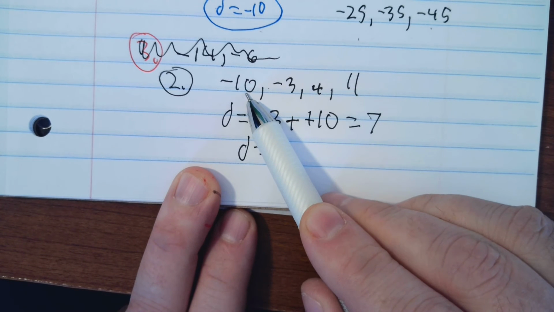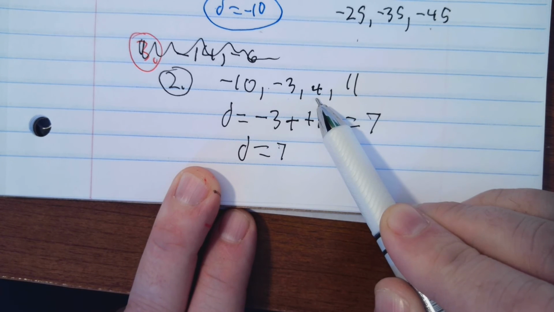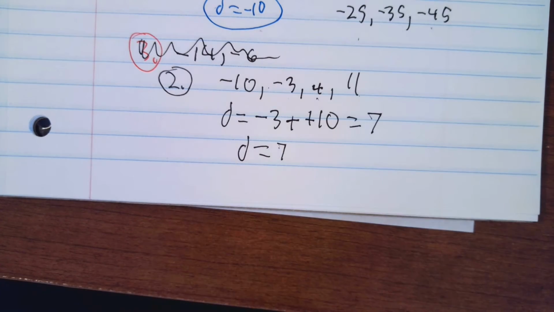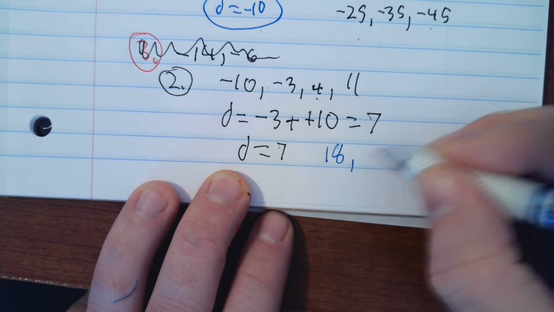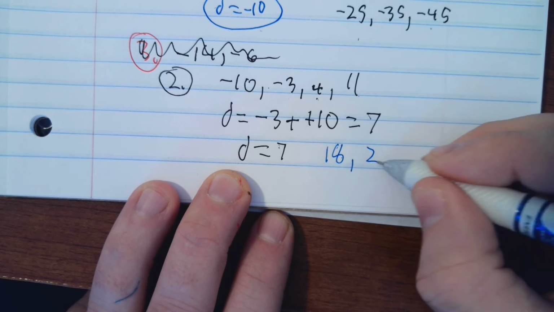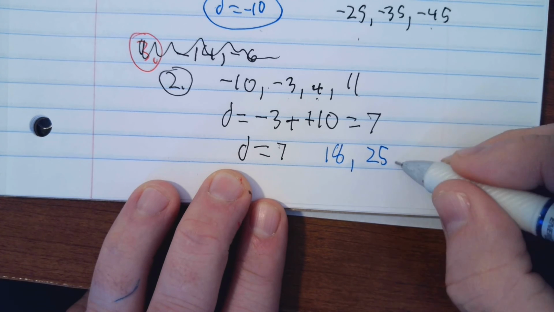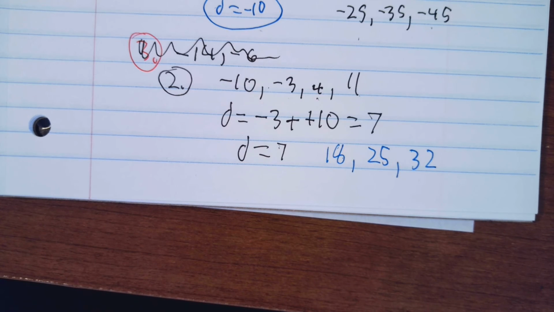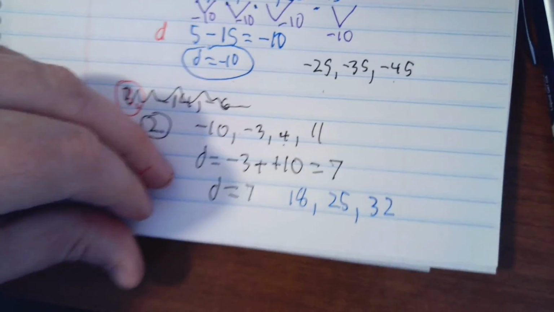Negative 10 plus 7 is negative 3. Negative 3 plus 7 is 4. 4 plus 7 is 11. And now we can keep going. 11 plus 7, 18. 18 plus 7, 25. 25 plus 7, 32. Okay. Don't make this hard. You just got to remember how to find the common difference. 3. And turn the page.